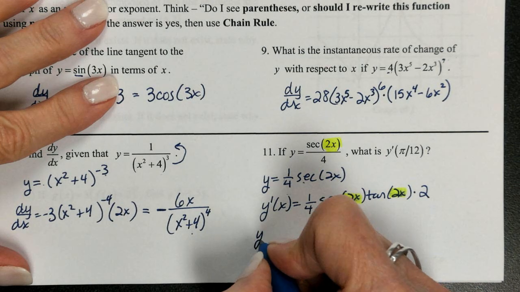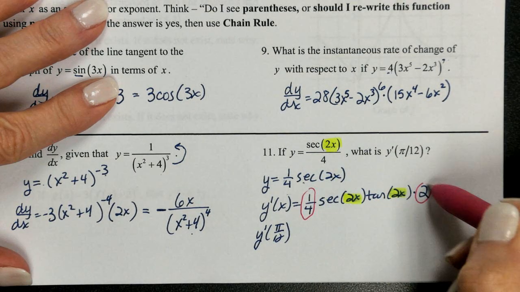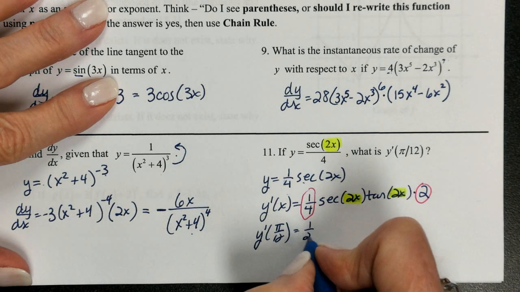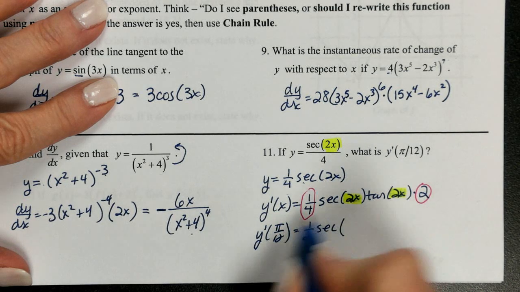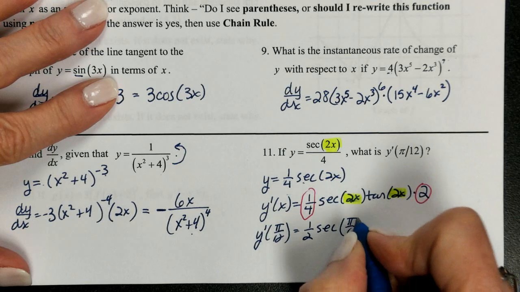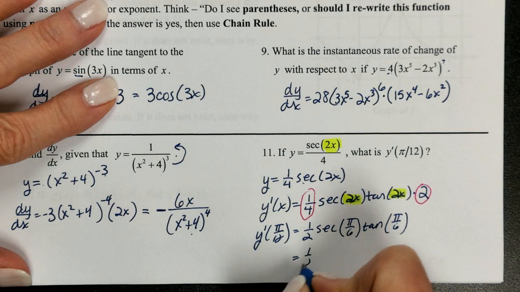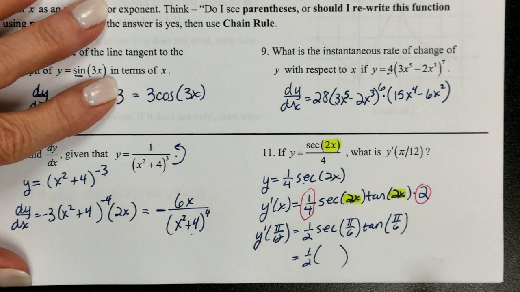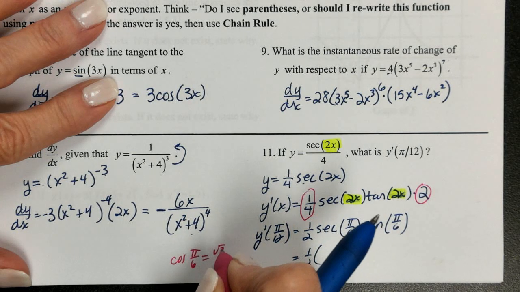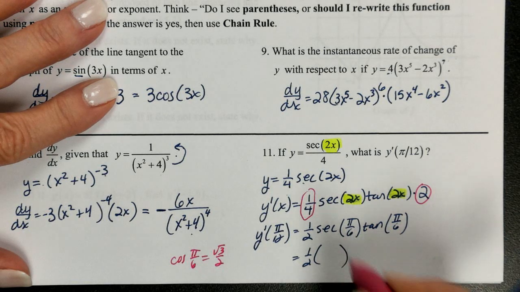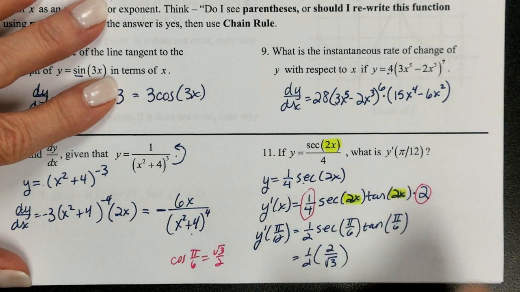Now I'm going to plug in pi over 12 for x. When we multiply a 4th times 2, we get 1/2. So I'm going to write that as a half. And then I have secant of 2 times pi over 12, that's pi over 6. Tangent of pi over 6, that is 1/2 times secant of pi over 6. Well, cosine of pi over 6 is square root of 3 over 2, so secant of pi over 6 is the flip of that, the reciprocal of that. So I just flip it.